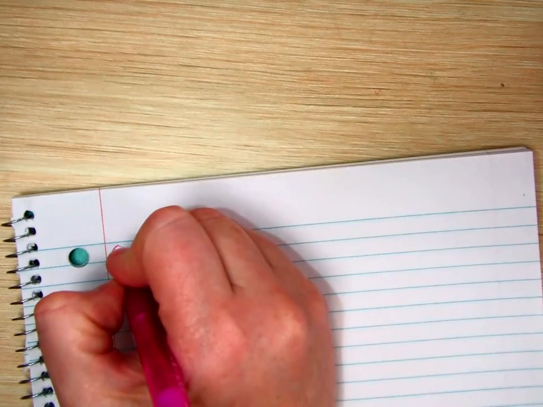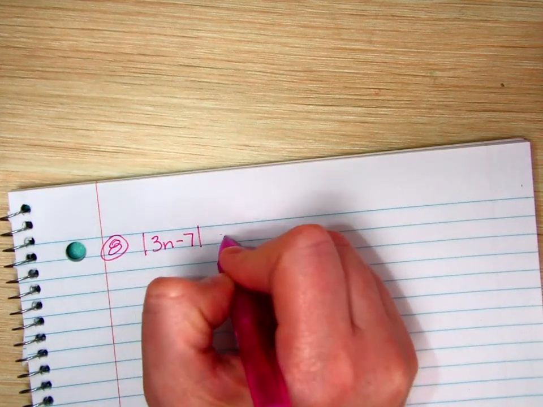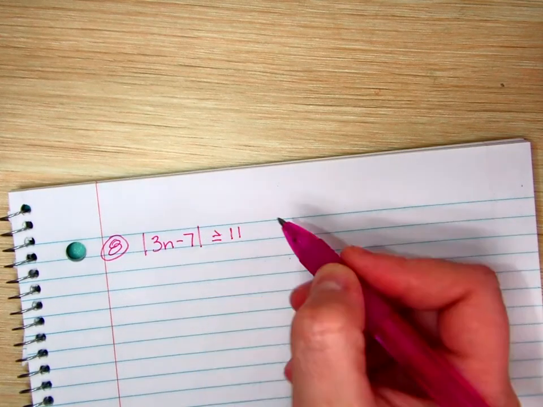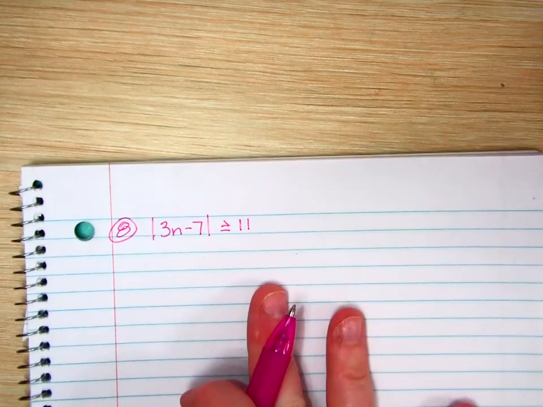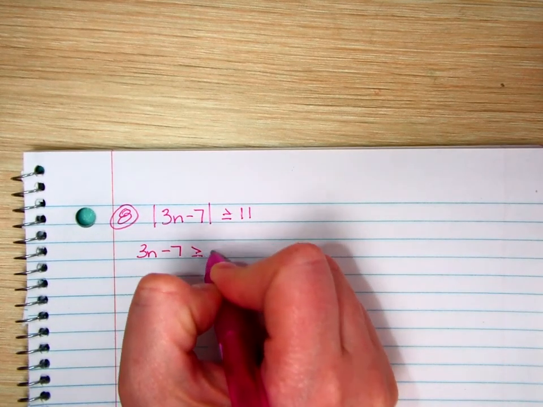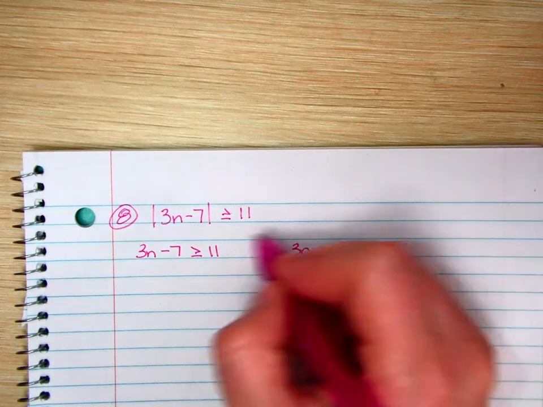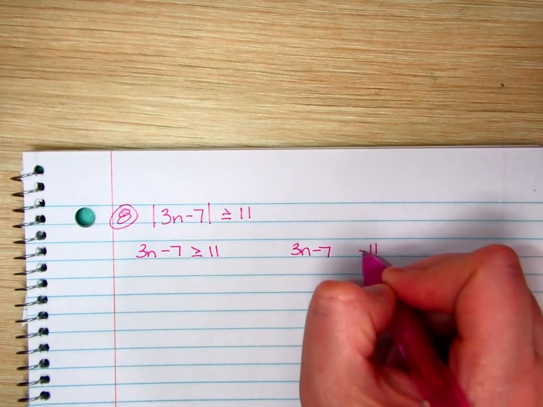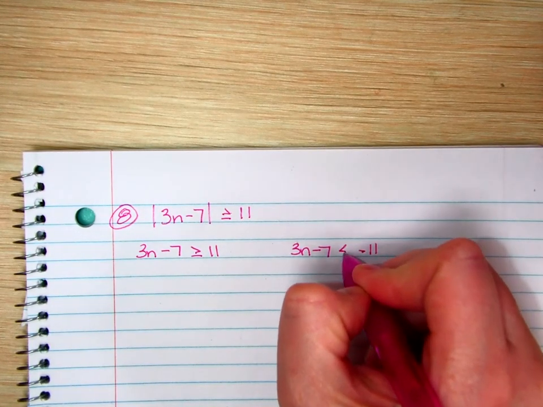The next one we have is number 8. Absolute value of 3n minus 7 is greater than or equal to 11. It should be an OR problem, but we're going to just double check. The absolute value bar is already by itself, so we're going to go 3n minus 7 is greater than or equal to 11. And then the second case is 3n minus 7 is less than or equal to negative 11. We have to change the sign to negative 11, and since it has been multiplied by a negative, we have to switch our sign.